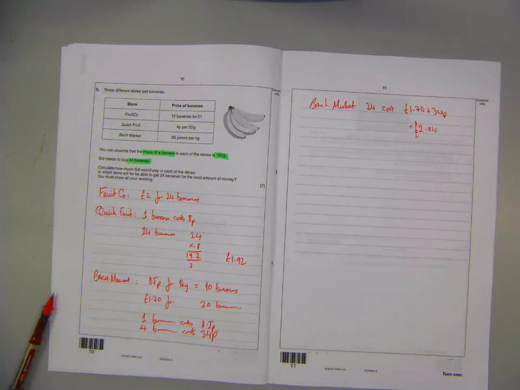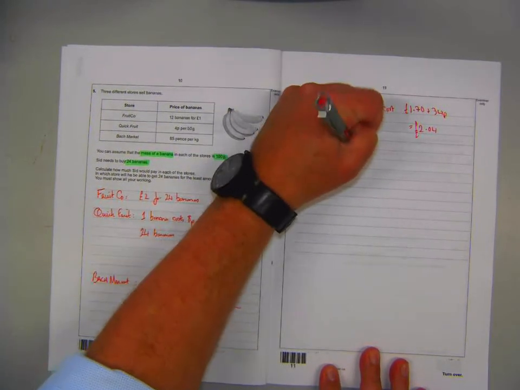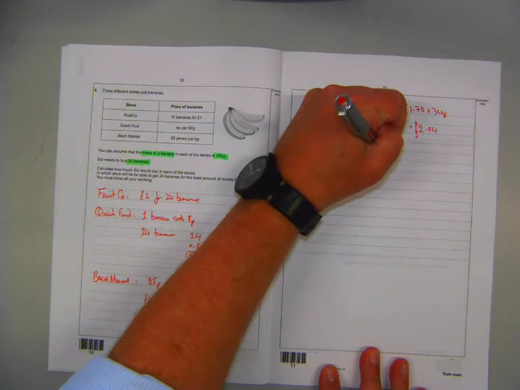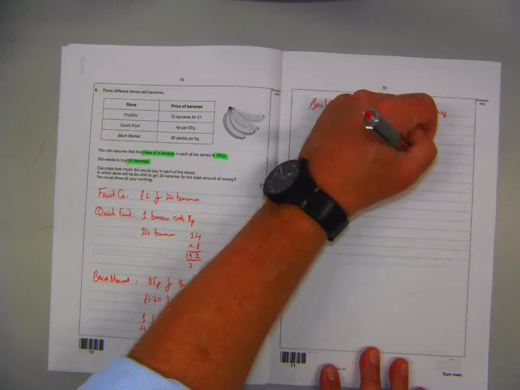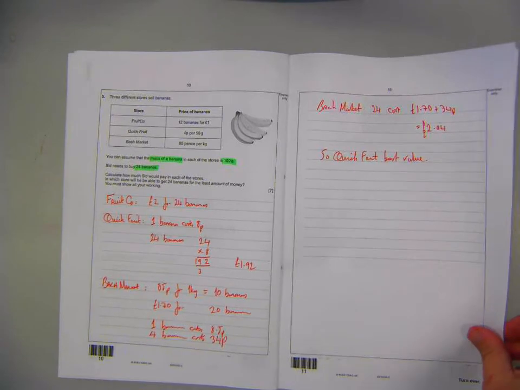Okay, so in which store will Sid get 24 bananas for the least amount of money? Quick fruit. So quick fruit, best value. All right, move on.